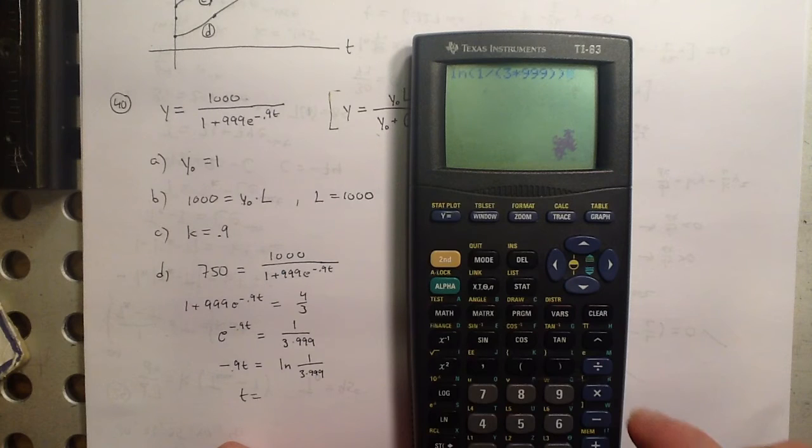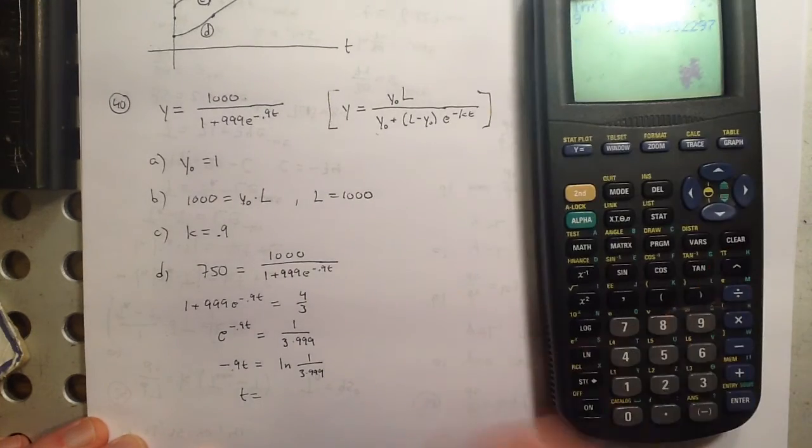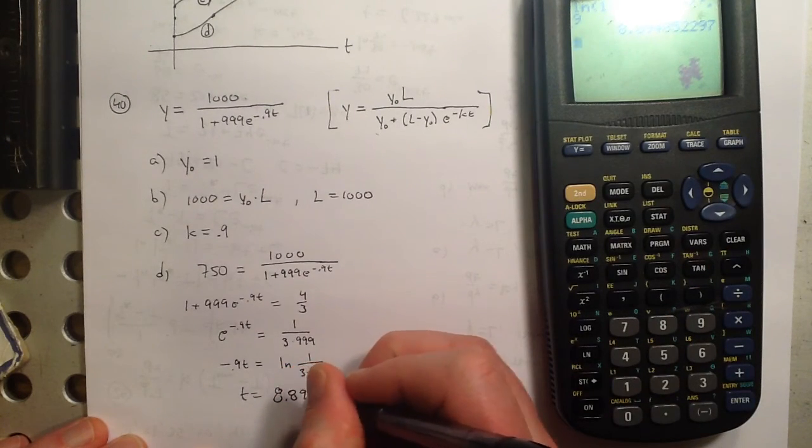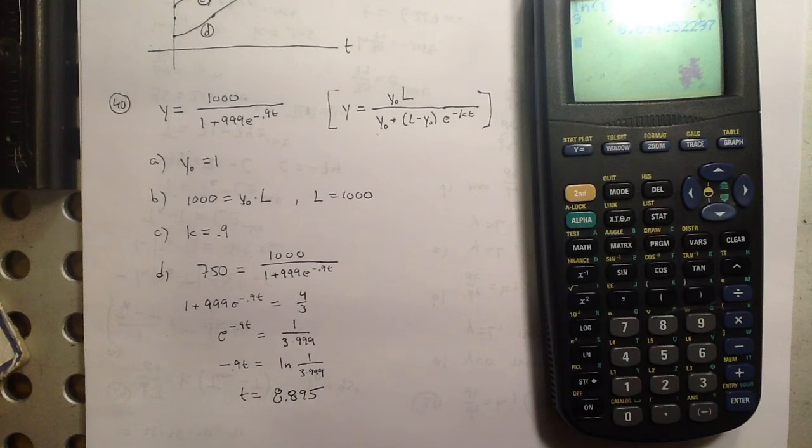So there's that, divided by negative 0.9, that's 8.895. And did they give units? They didn't. So 8.895 units of time, whatever those units are.